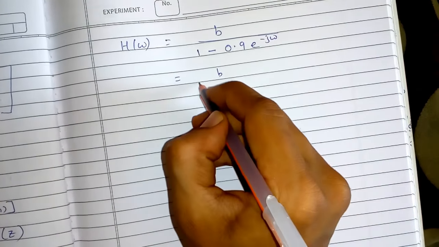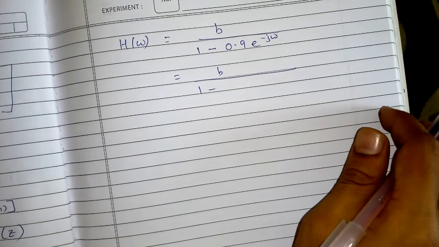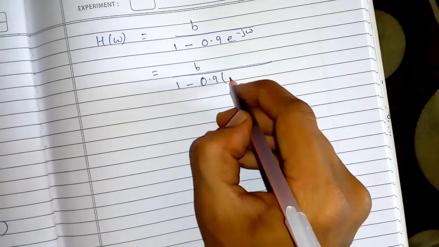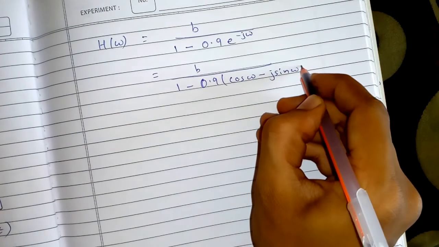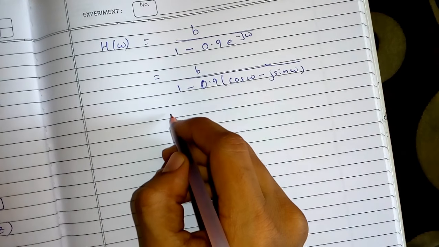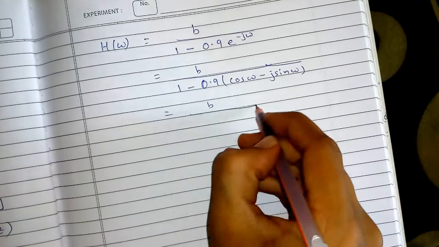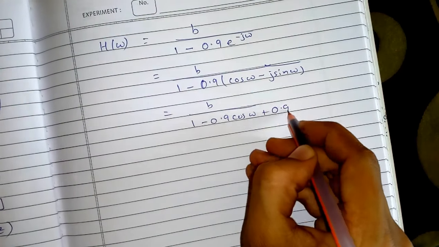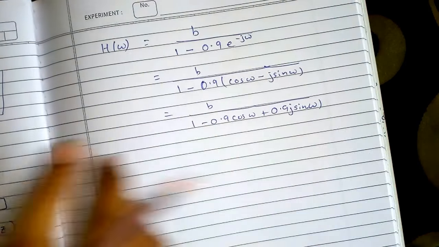Right? I can expand it further by cos omega minus j sin omega. I will have 0.9 times cos omega minus j sin omega. Next step, I'll just multiply it. 1 minus 0.9 cos omega plus 0.9 j sin omega.